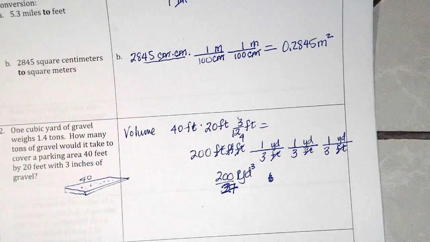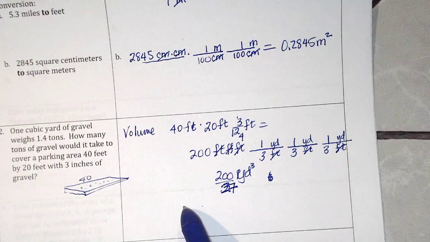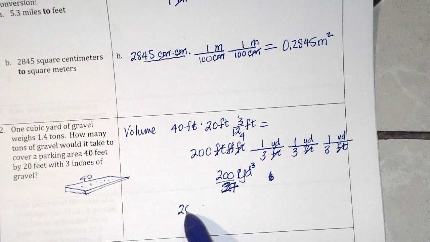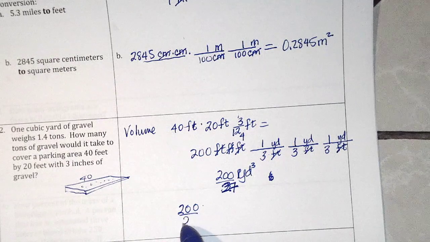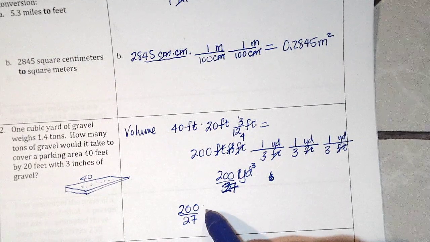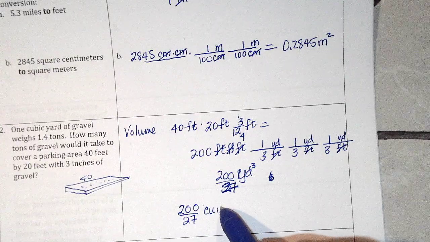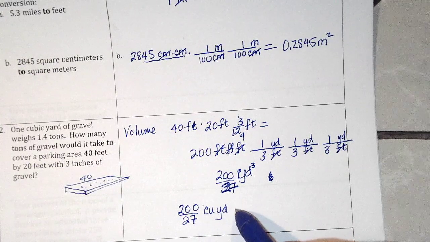I can do it on a calculator, but I'm just going to write 200 divided by 27 yards cubed, cubic yards. I'm going to write it this way.